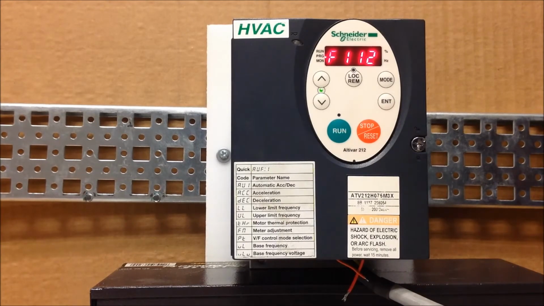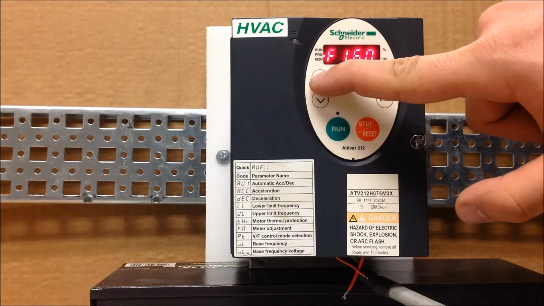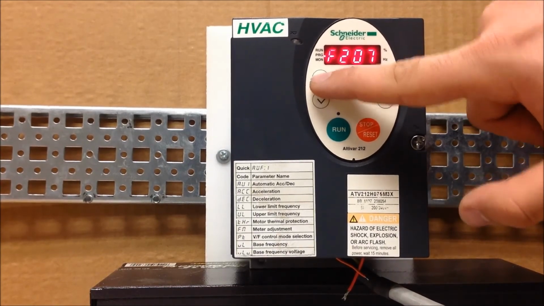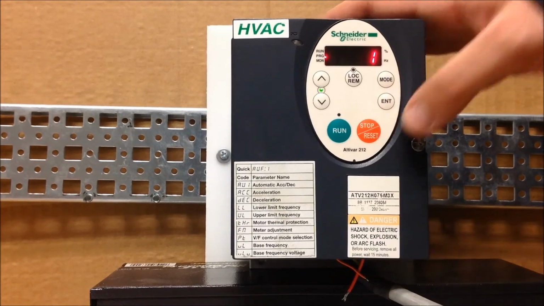Now, so far you've programmed your first source, which is the keypad for now, because FNOD is now programmed as a 3. So your first source right now is up and down. And let's assume you want to use the VIA analog input value as your second speed source. So to program that in, you have to go to F207. So 207 is your second speed source. Enter. So you have some values that you can program here, 1 through 5, just like the FNOD value. 1 is VIA, 2 is VIB, 3 is the keypad if you want to use that as a second source, 4 is communications, and 5 is plus and minus speed. So let's just say we're going to make it 1 for VIA.